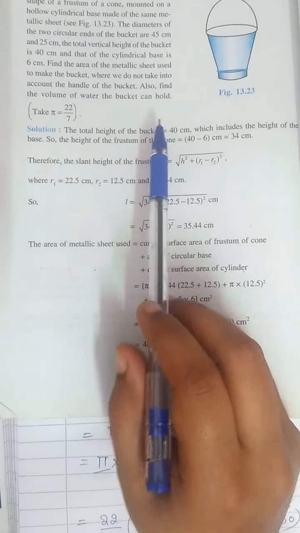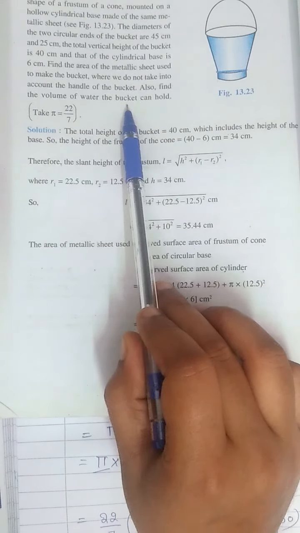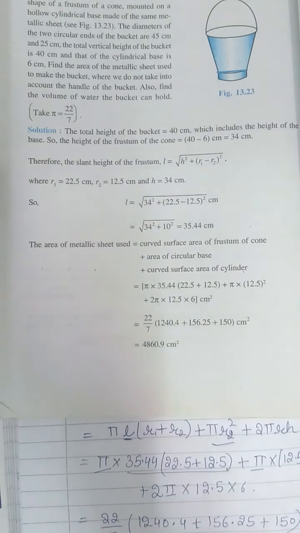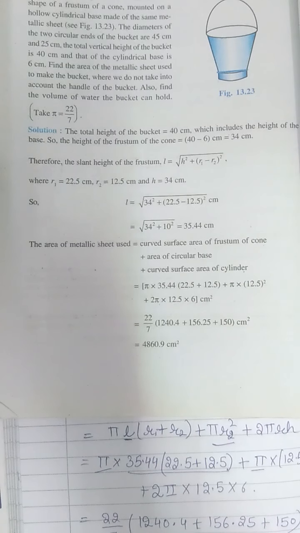Now we have to find the volume of water the bucket can hold. Okay, so now we find it.